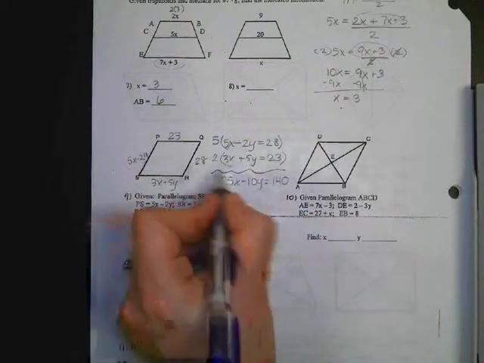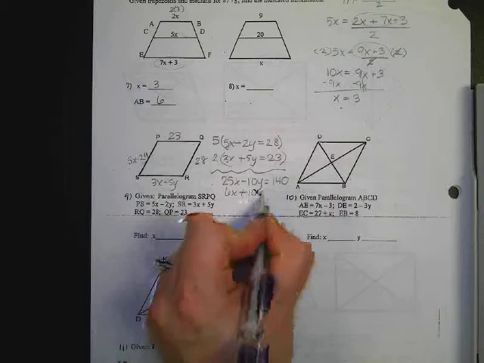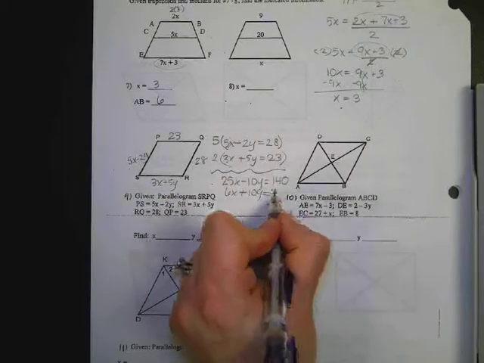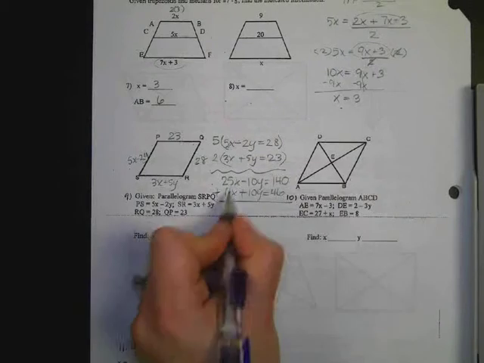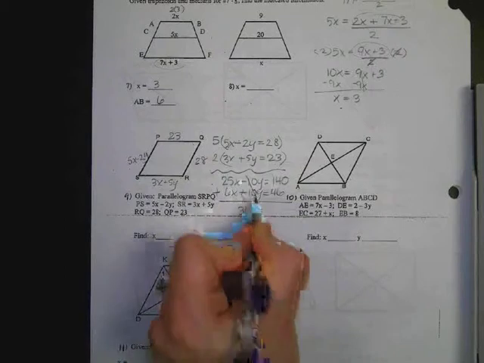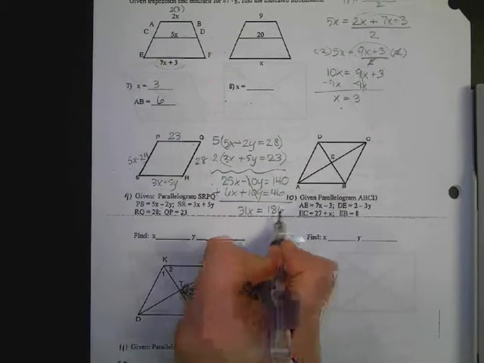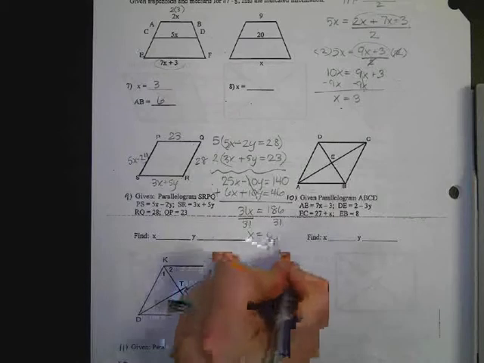Do the same with the bottom equation. 2 times 3x is 6x. 2 times 5y is a positive 10y. And 2 times 23 is 46. So we'll add these two equations together. 25x and 6x is 31x. The y's cancel, and 140 plus 46 is 186. To solve that for x, I'm going to divide both sides by 31, and I get x equals 6.